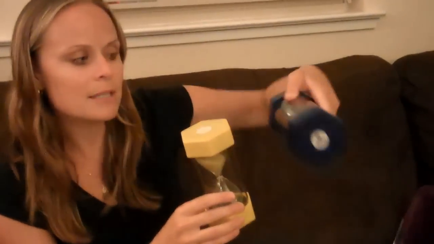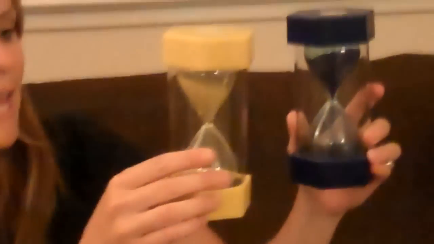And these are other examples of visual timers. This is a 3-minute timer, and this is a 5-minute timer. And the student with ASD can continue to look at these timers throughout the activity.